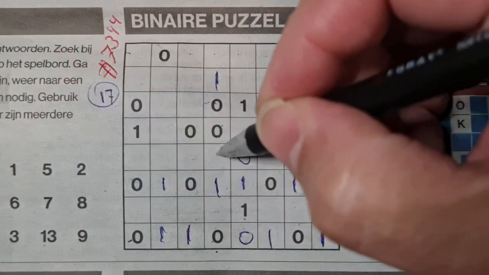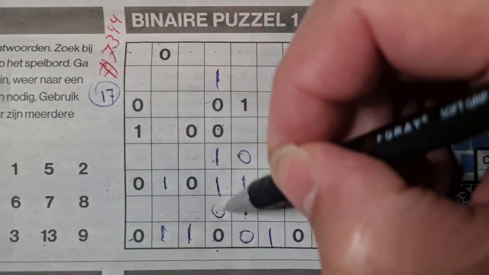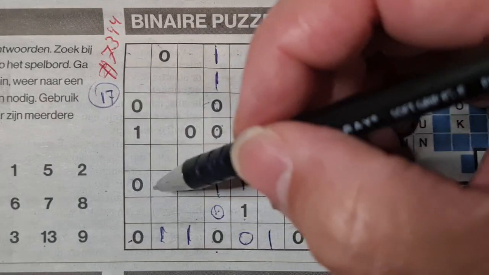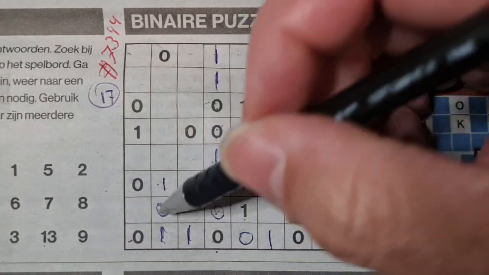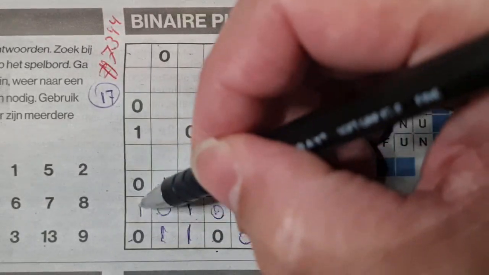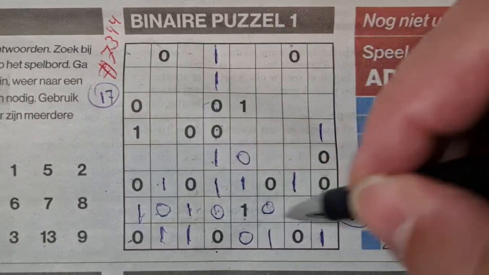Double O here, one there, one. Double O here, one there, one. Double one here, no, there, no. 4 O's we have here, so the rest are ones. Between two ones comes an O. Between two O's comes a 1. Between two O's comes a 1. 4 ones we have here, so the rest are O's.